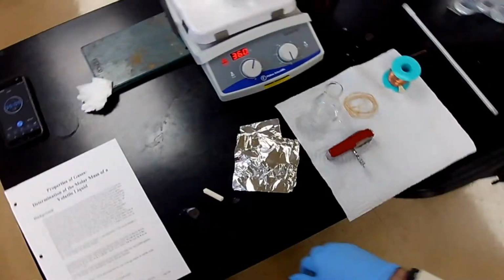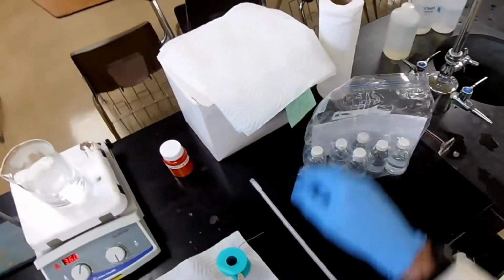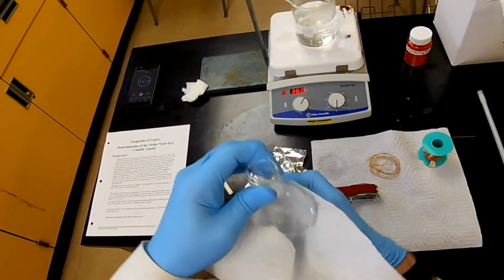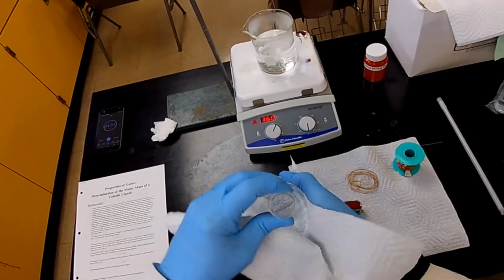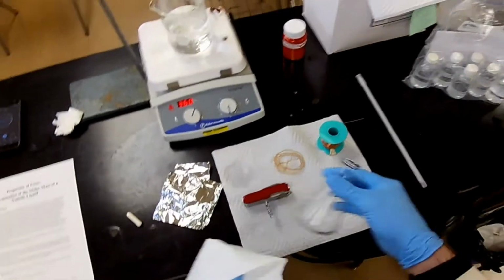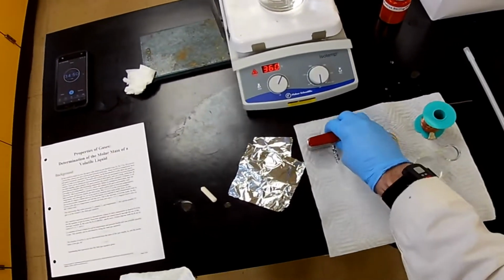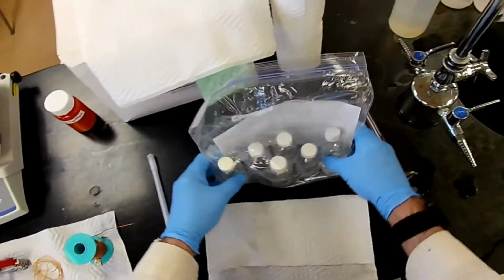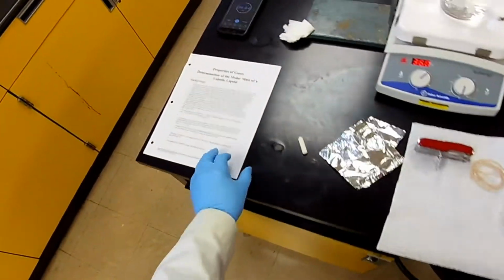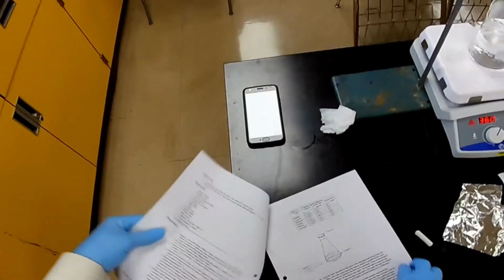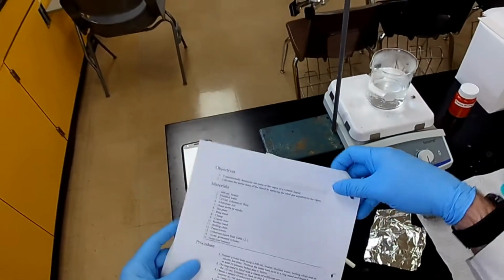Okay, so we need to be sure that this flask is clean on the outside. It's got to be dry and clean. Now, what does the procedure say? I'm going to try to stick to the procedure, except for the measurement of volume.